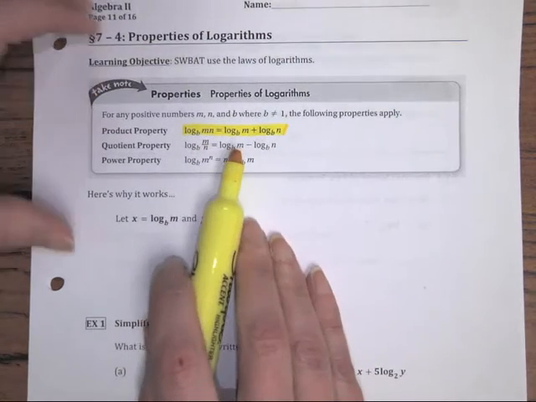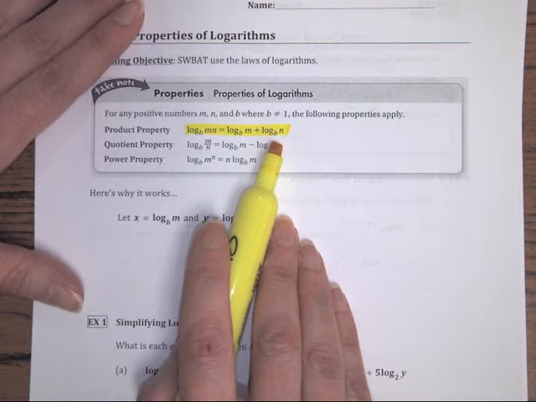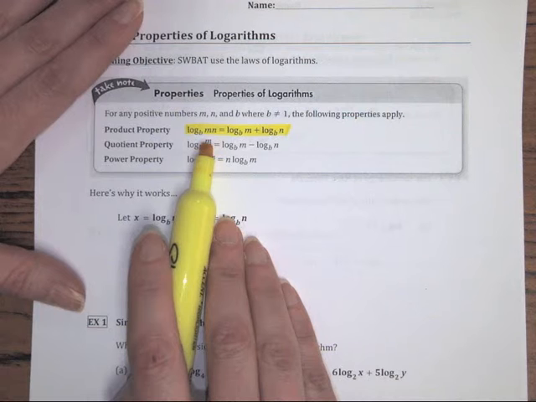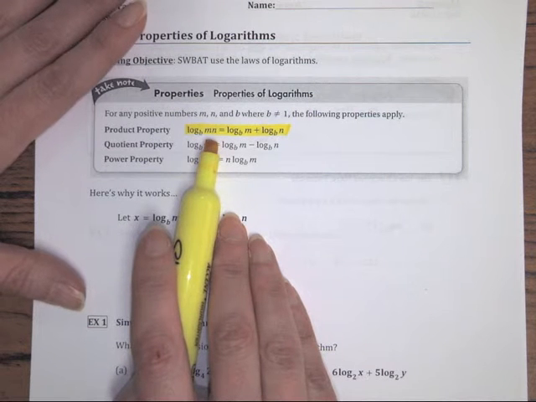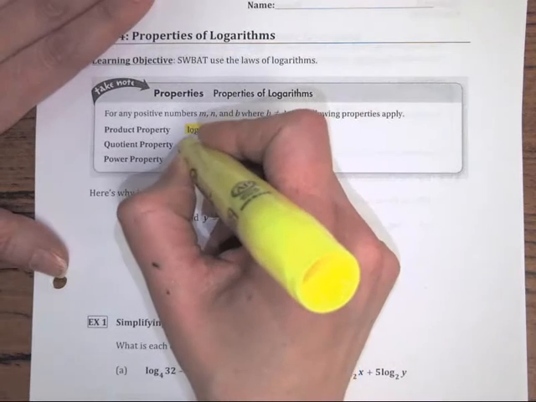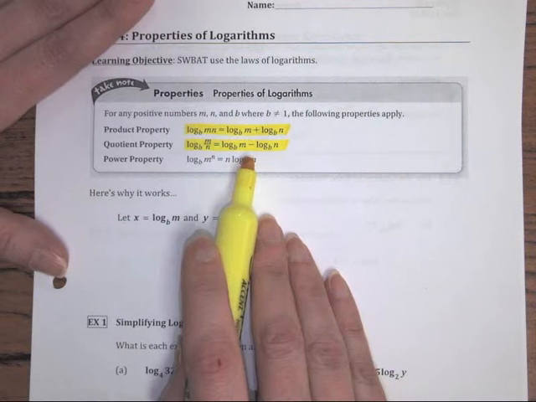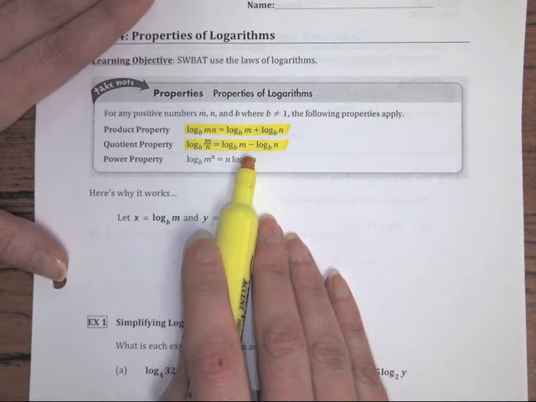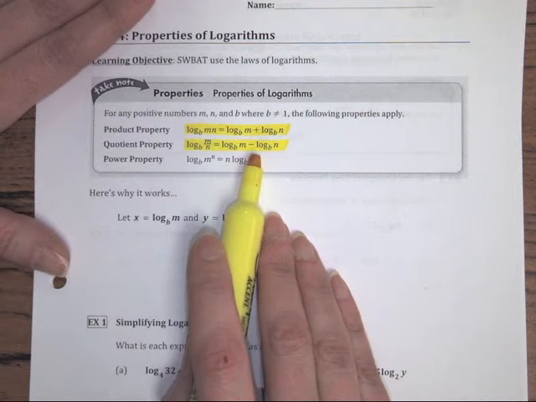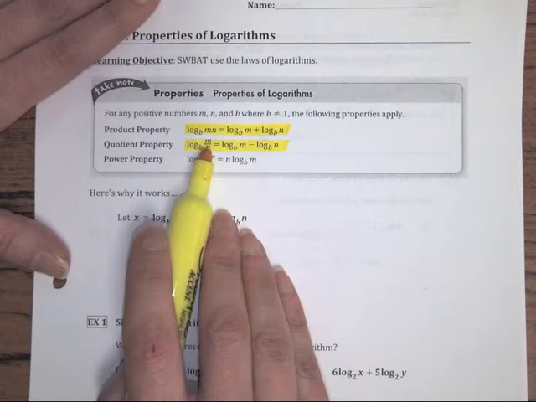If you have 2 logs with the same base, as long as they have the same base, and you are adding them together, you can rewrite them as a single log of their product. Okay? The quotient property does subtraction. So if you have 2 separate logs, same base, they do have to have the same base, that are subtracted, you can rewrite that as the quotient of the different x values.